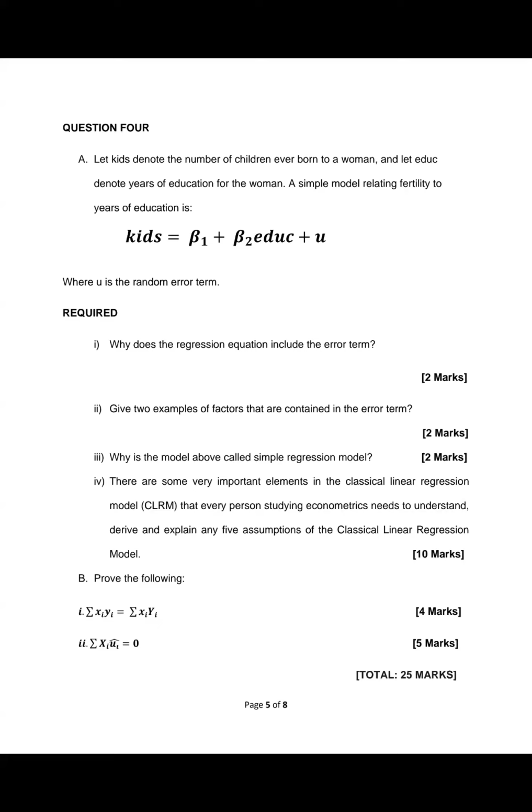There are some very important elements of the classical assumptions that every person studying may need to understand. Explain any 5 assumptions.